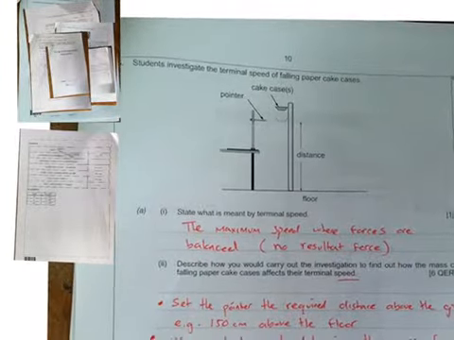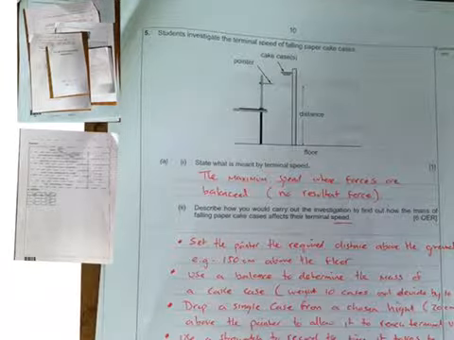So, next question. Let's get rid of all this up here. Grab all that. It says, students investigate terminal speed for falling paper cases. State what is meant by terminal speed.